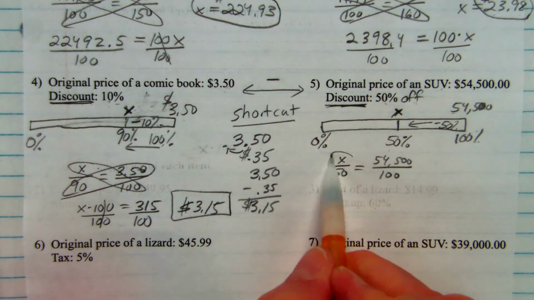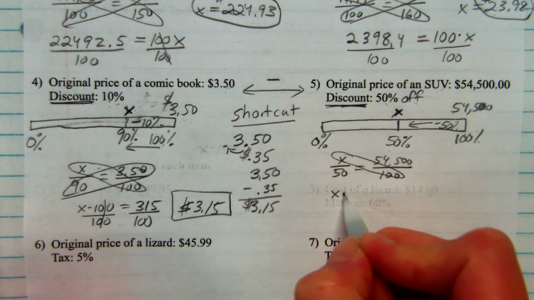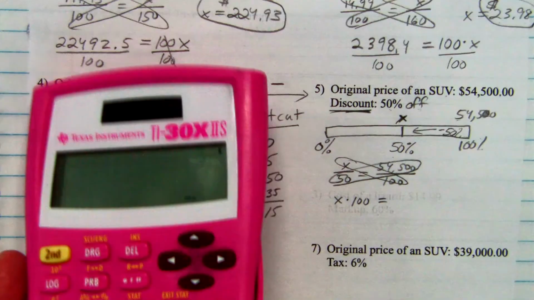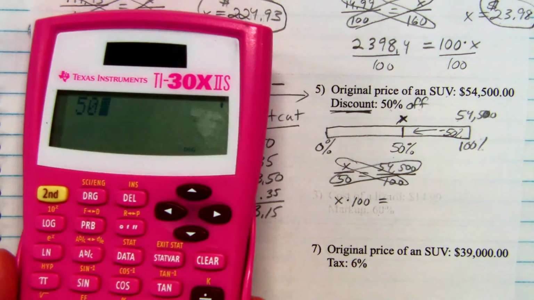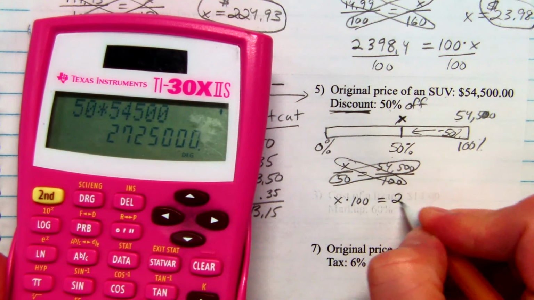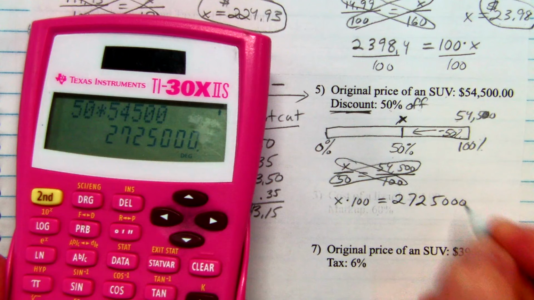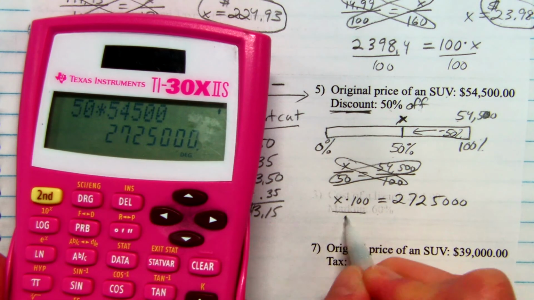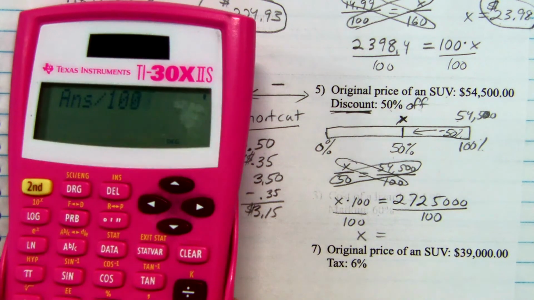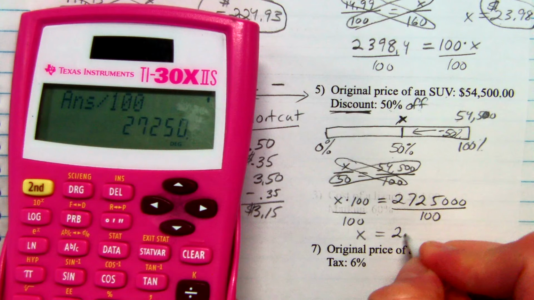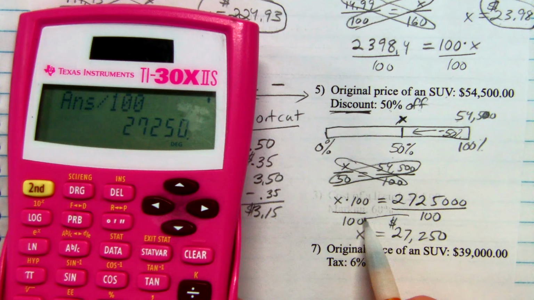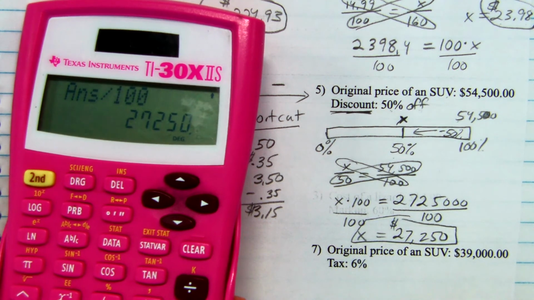So we cross multiply X times 100 equals, and then 50 times that big number, 50 times 54,500 is 2,725,000, and then we divide by 100, which is just going to take off a couple of those zeros, and it's $27,250. So if we're using the bar for everything, that's what that would look like.